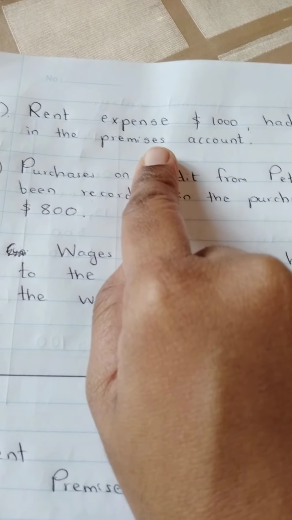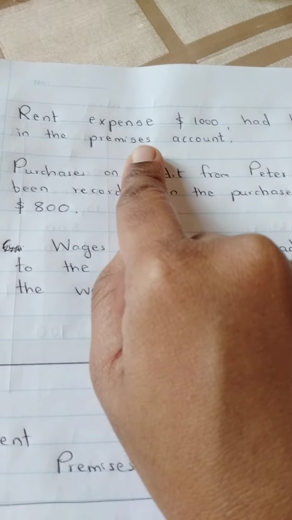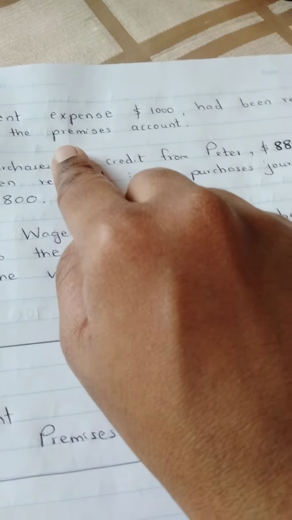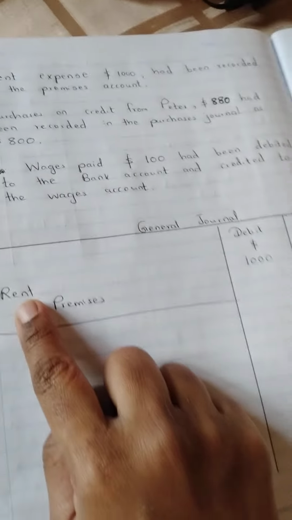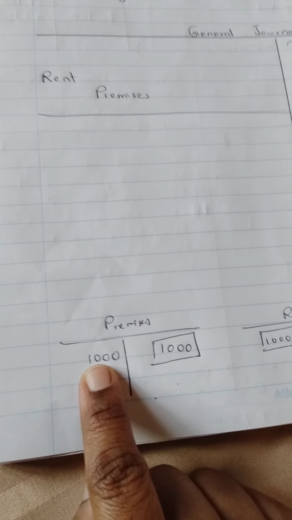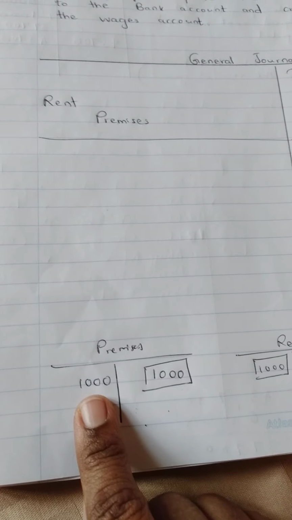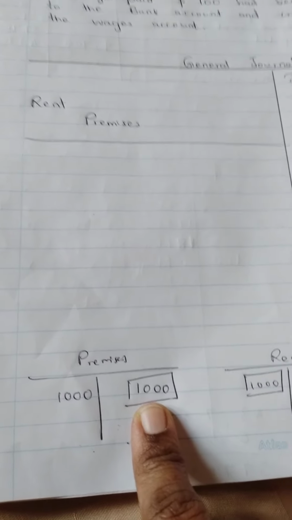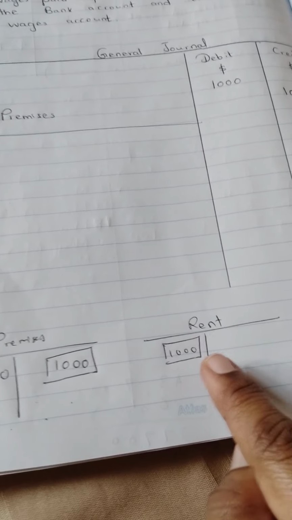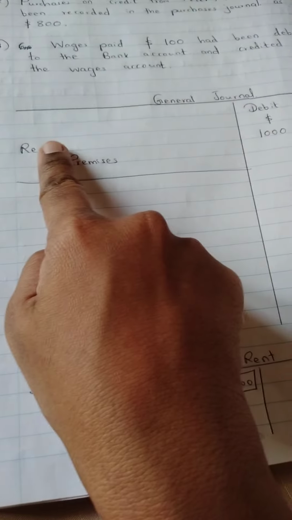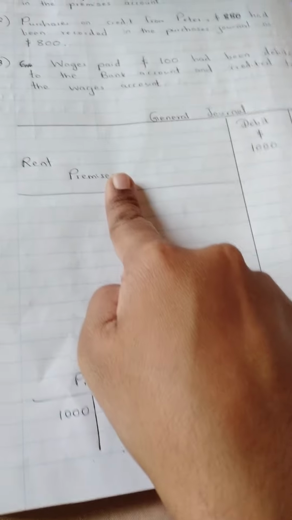Since there's a debit entry and a credit entry for equal values, it will not get revealed through the trial balance. So how we correct it is the rent account is going to be debited and the premises account is going to be credited, because by mistake we have entered 1000 on the debit side of the premises account. So to cancel that, to get rid of it, we have to pass a credit entry in the premises account. Next we enter the correct entry in the rent account. So debit rent, credit premises.